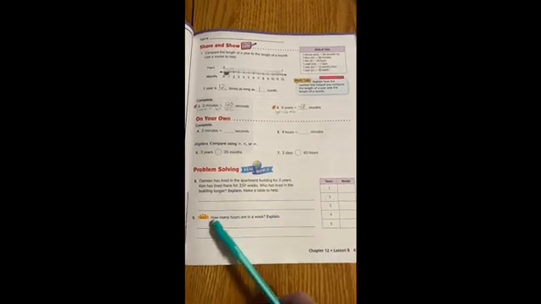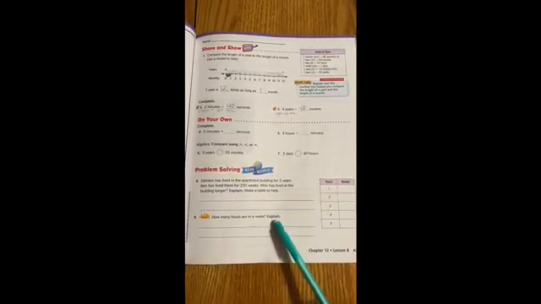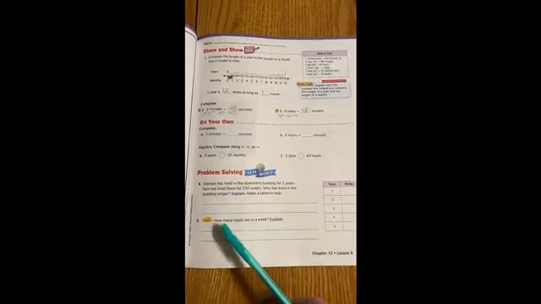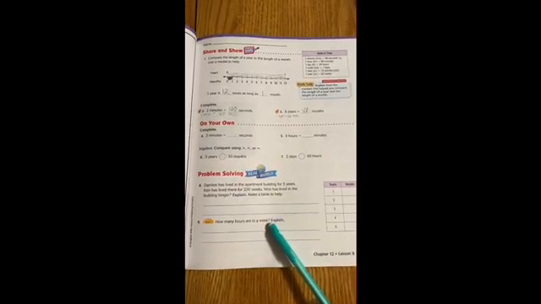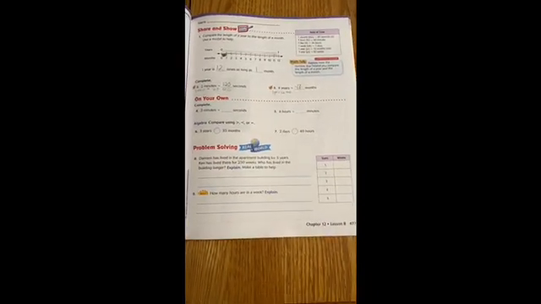And then for number 9, the hot problem. How many hours are in a week? And explain. So that could be showing your work how you got to that answer. So I'm going to give you a few minutes to work on that, and then I'm going to give you my feedback.